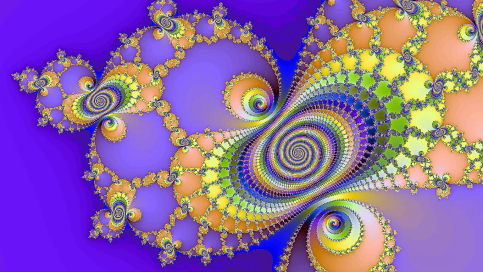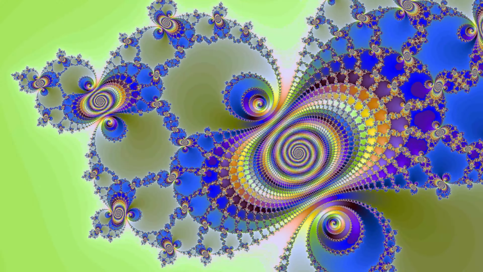This one's very, very psychedelic. I'm going to animate the colors a little bit. Okay. Yeah, this is pretty extreme.